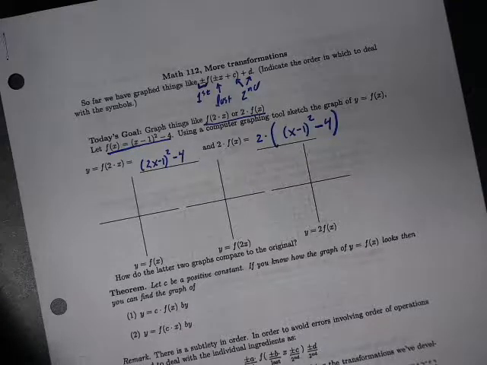So, oops, not this. Let's plot f of x and f of 2x side by side so we can see how they compare. Let's sketch the graph of x minus 1 quantity squared minus 4.